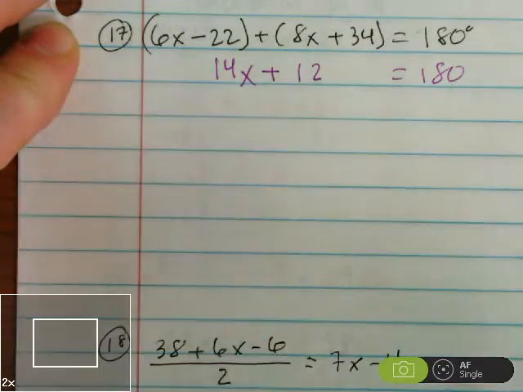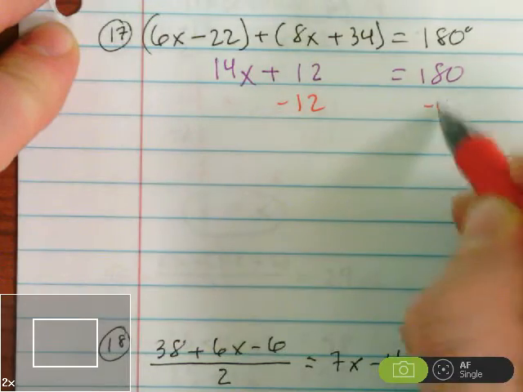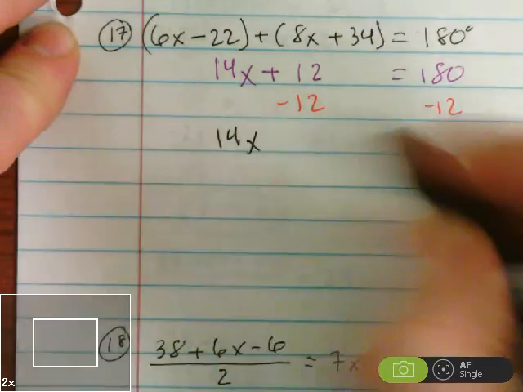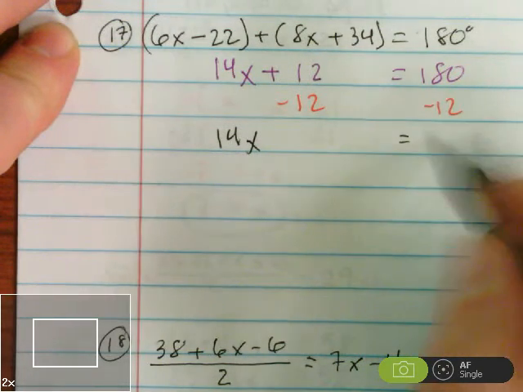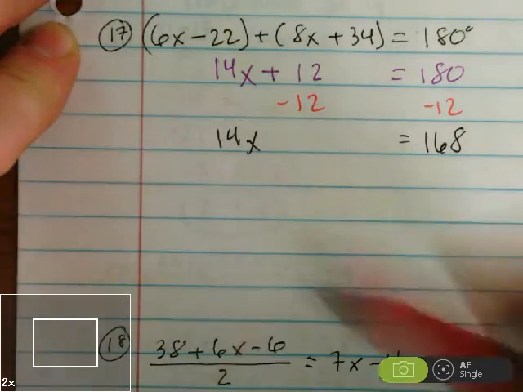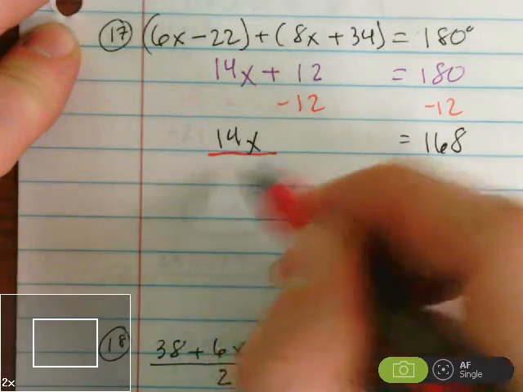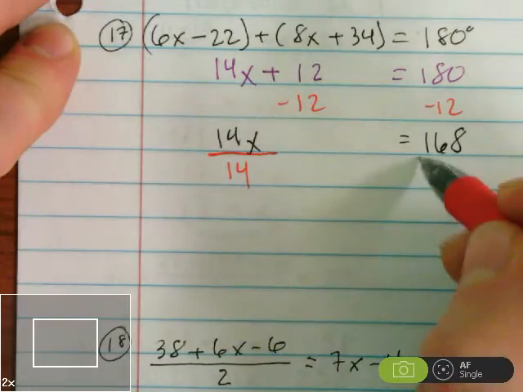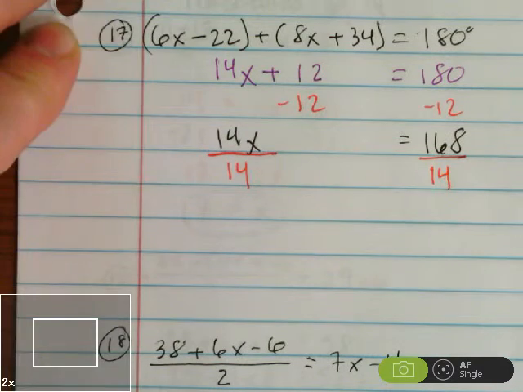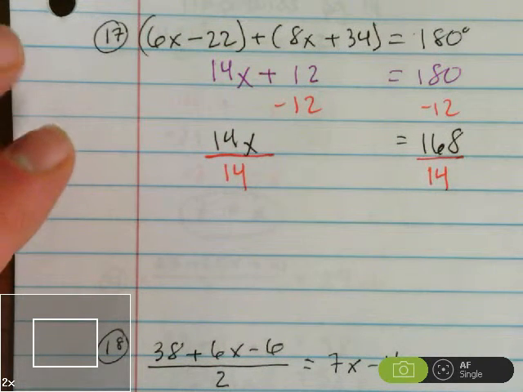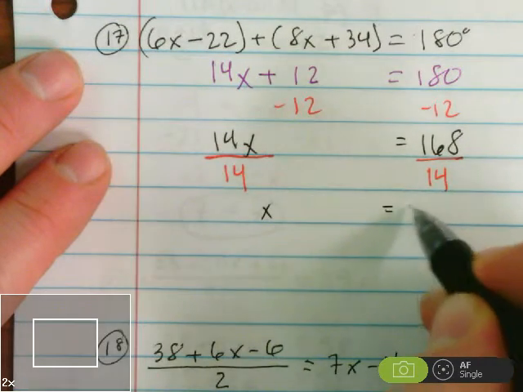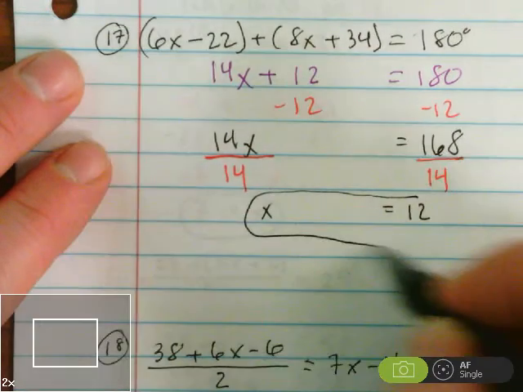We're going to have to get rid of this 12 here, so we'll subtract 12 from both sides. That leaves us with 14x equals 180 minus 12, which is 168. We're going to divide both sides by 14, and where was I? I got lost. Oh yeah, x equals 12.